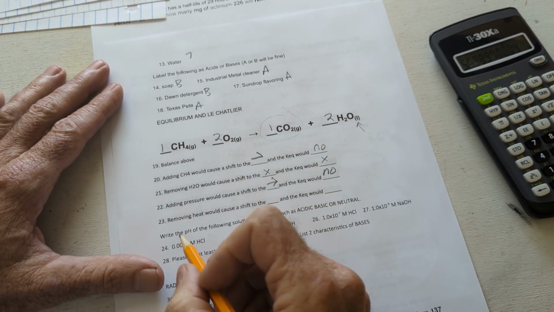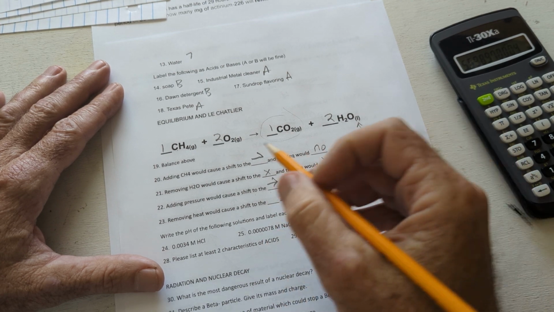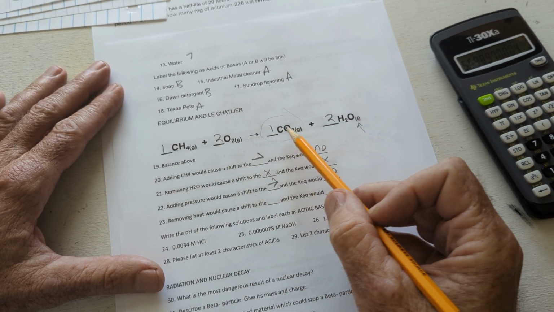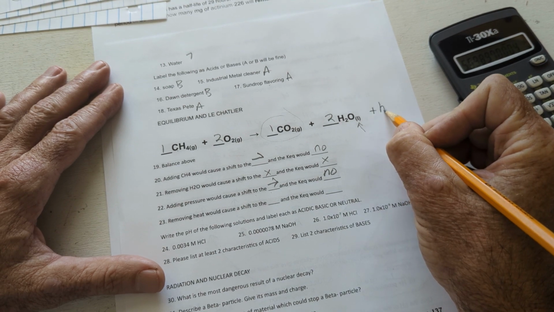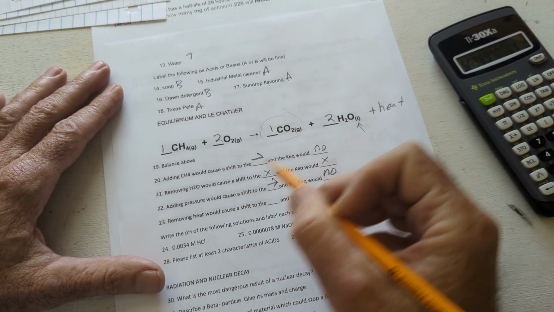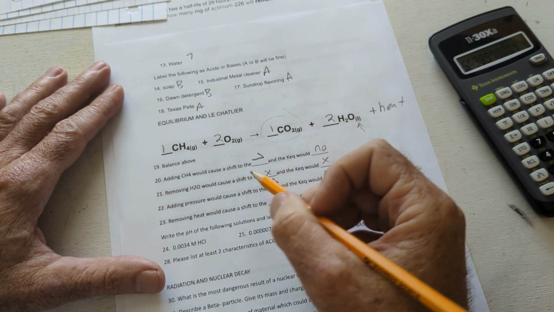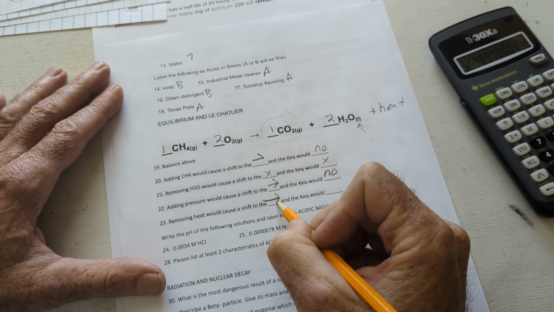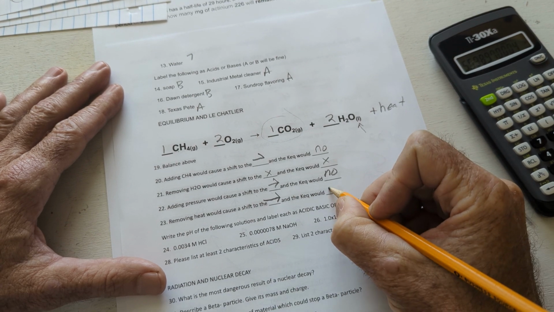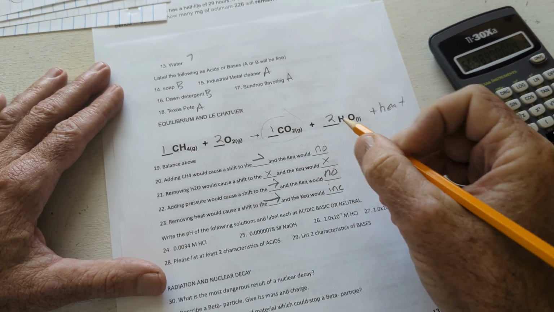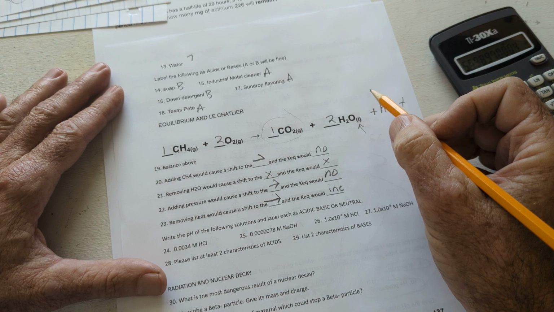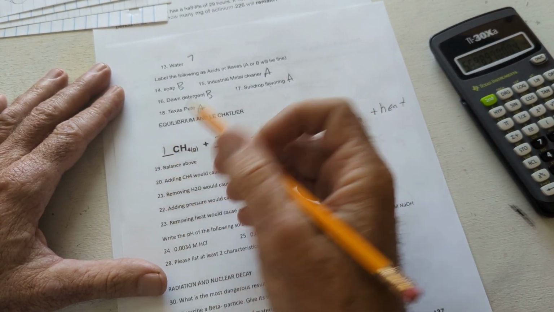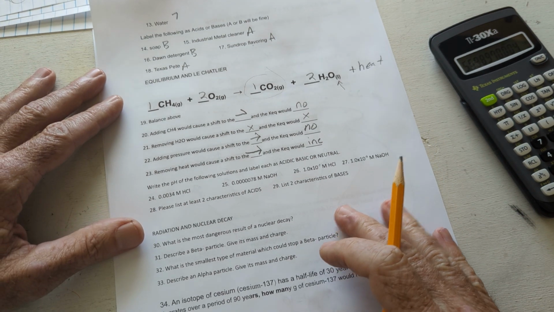Only temperature. Removing heat. All right, now this, you know, is the combustion process, so it produces heat. So removing heat would actually make it go better. Making it colder would actually make it go more to the right. And the Keq would increase because you would have more products. More products, the Keq goes up. More reactants, the Keq goes down.